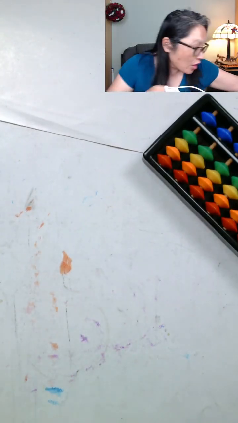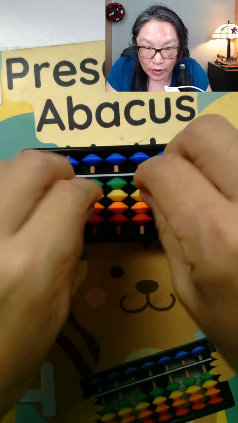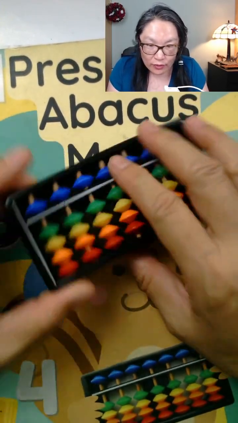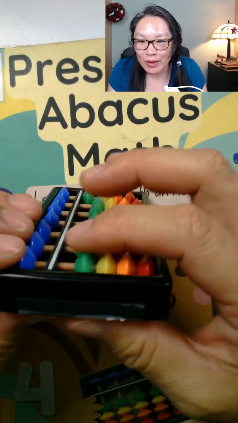So what are we going to do now? What we're going to do is understand how to move the beads. We do not want to be aggressive when we're moving our beads. We want to be gentle. We want to be happy, right? We want to be gentle and we're happy.